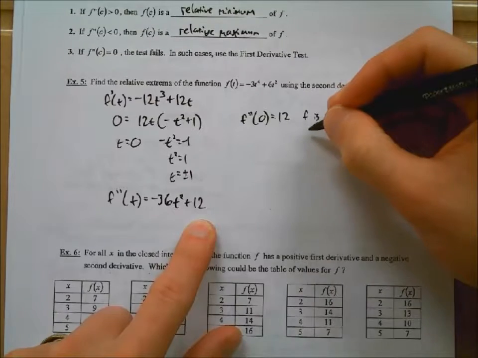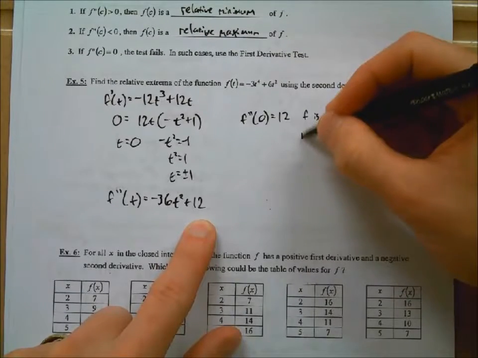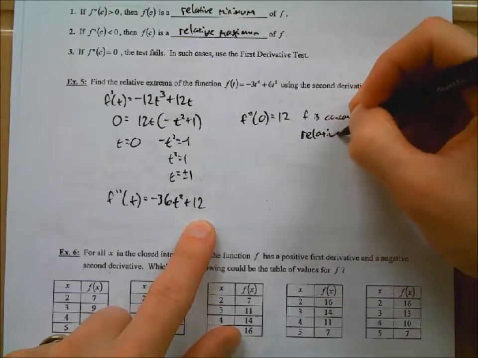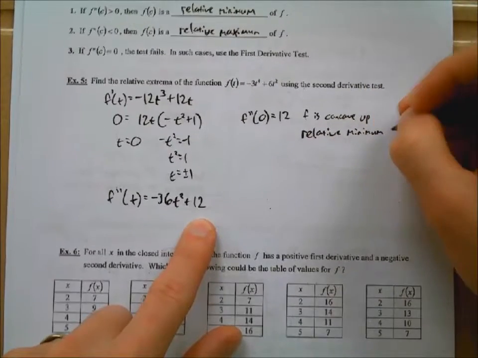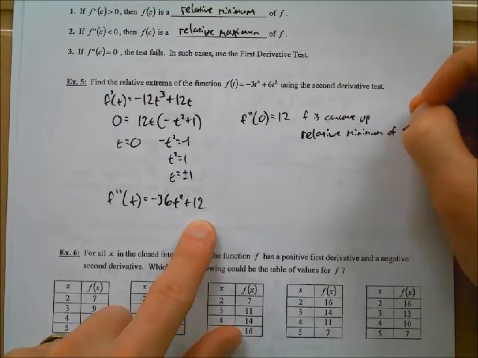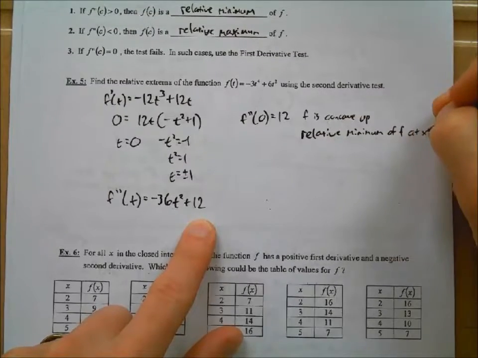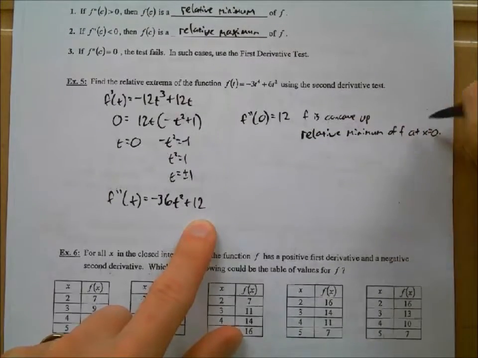Therefore, relative minimum of f at 0. Okay, that's the second derivative test. That's how we use it.